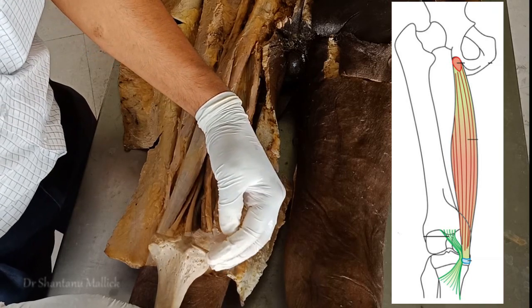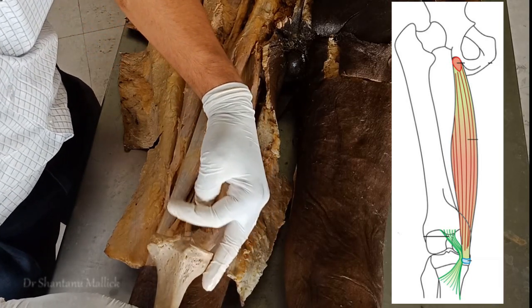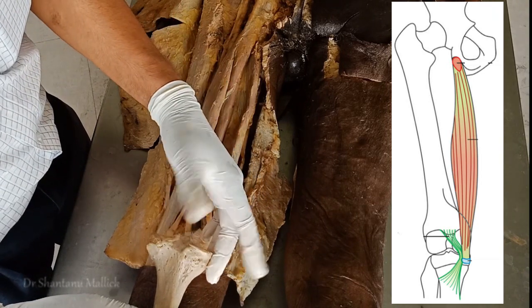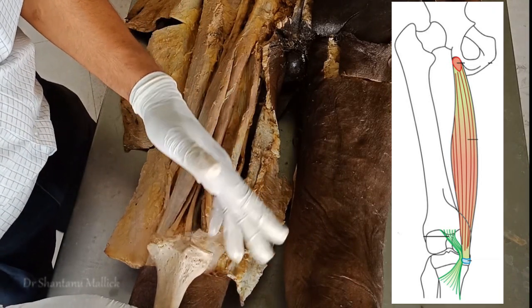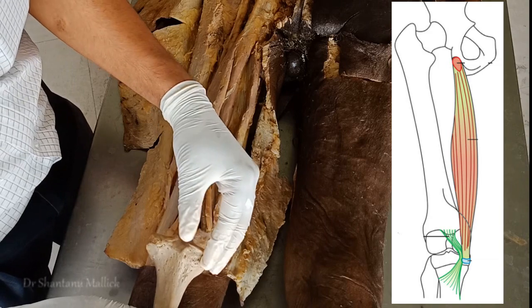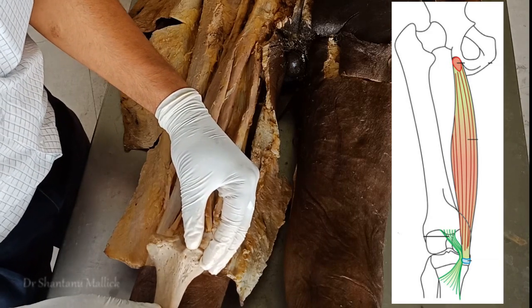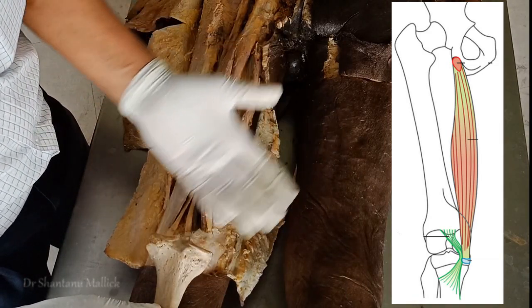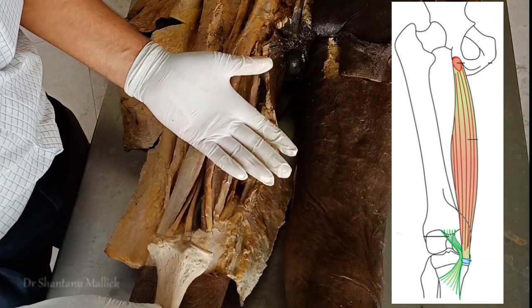The fibrous band extends upward and laterally behind the posterior aspect of the capsule of the knee joint, forming the oblique popliteal ligament of the knee, which we will see in the floor of the popliteal fossa, and which we'll discuss afterwards.